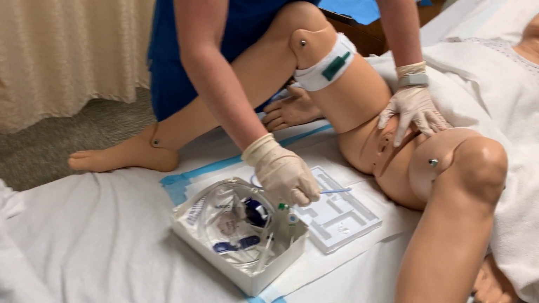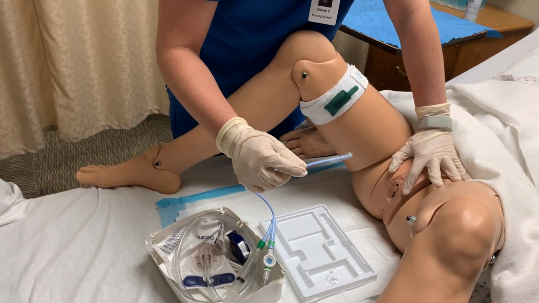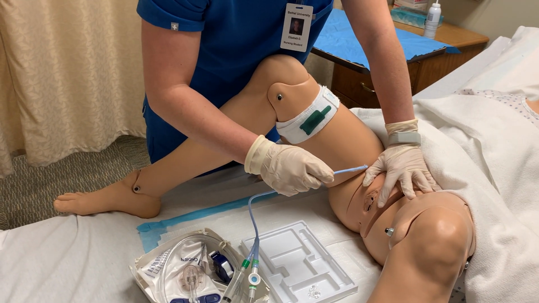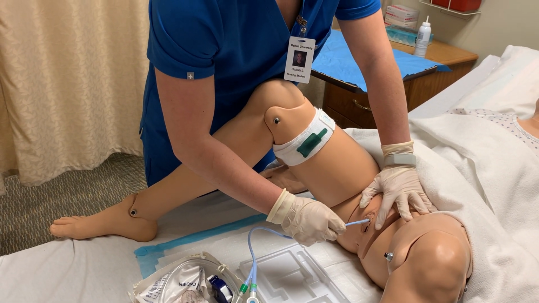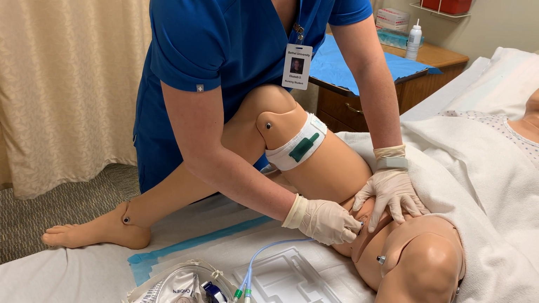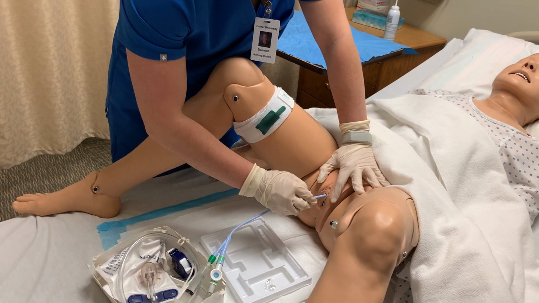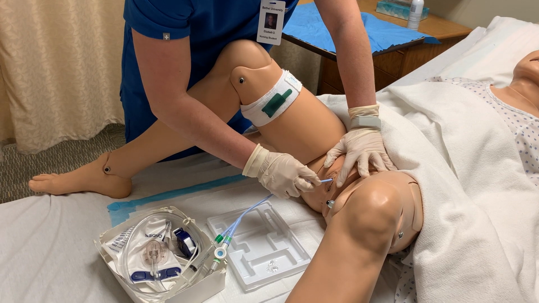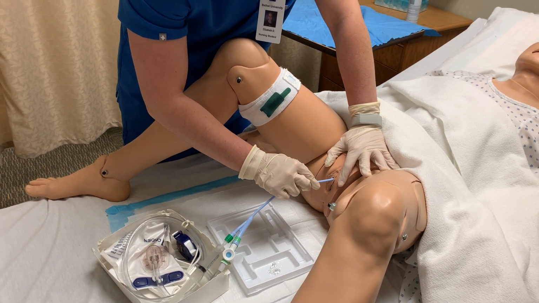All right, Alexa, now I'm going to have you take a deep breath and bear down for me like you're going to have a bowel movement, okay? Okay. 1, 2, 3. I'm going to go ahead and advance the tubing until I see a flash of urine, and then an additional 2 to 3 inches.